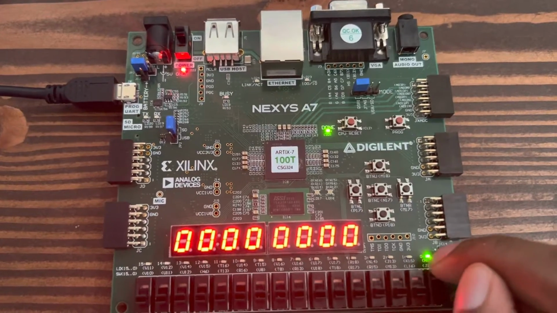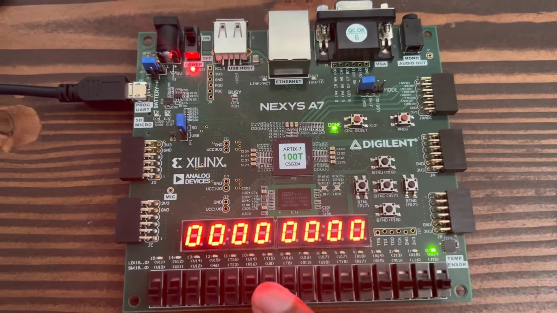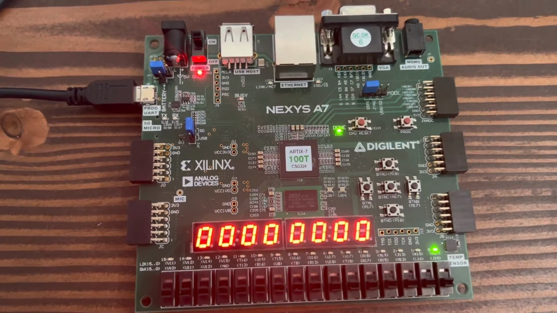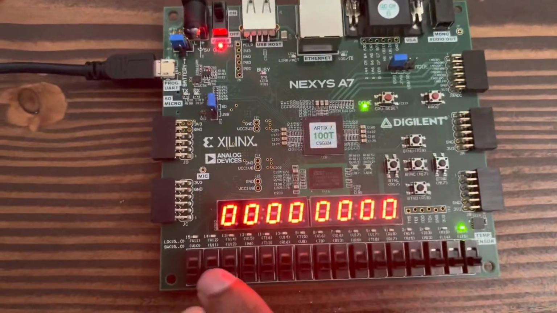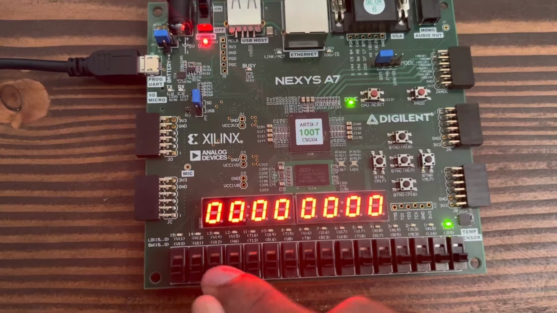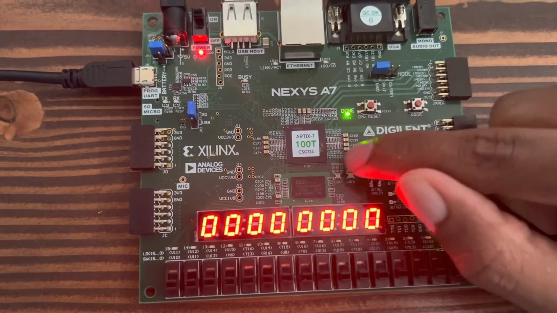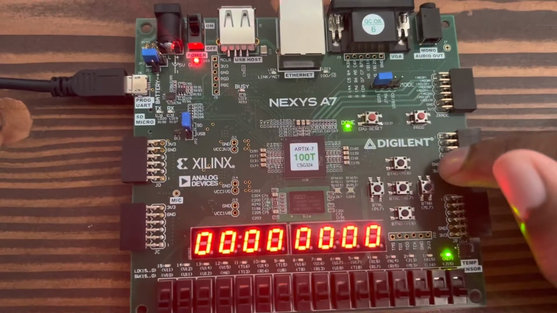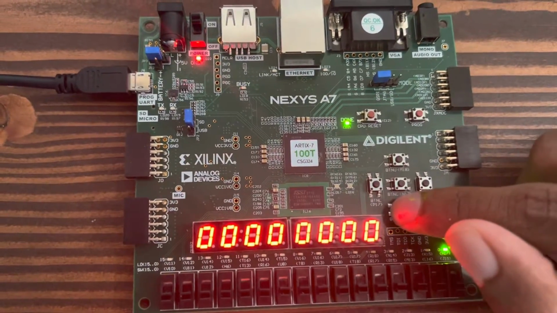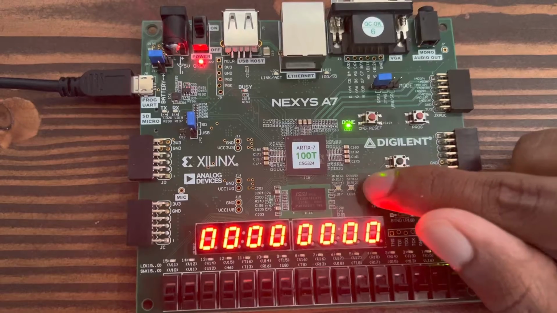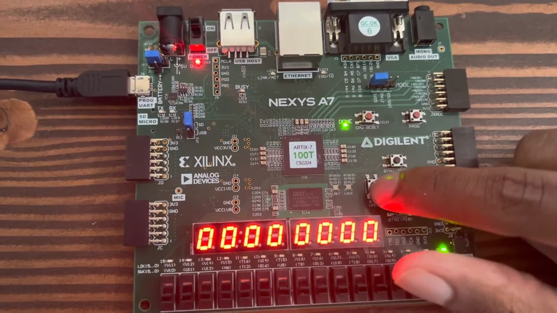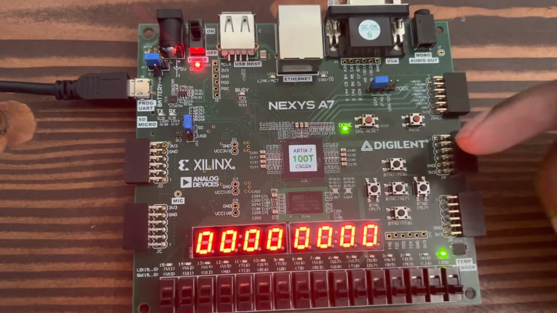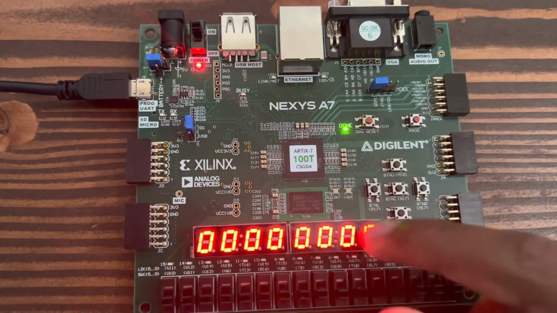So as we can see, the status is empty right now, and these 12 switches are supposed to be the data, the 12-bit that we're supposed to send in the FIFO. And then these 4 switches represent the clock manager for the RGB lights, the frequency for the RGB lights. And then this is the write function, this is the read, and then this is the push and pull.